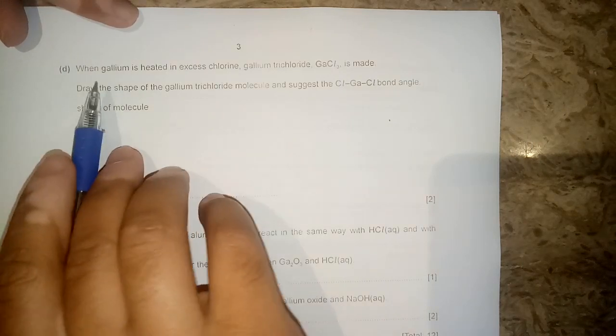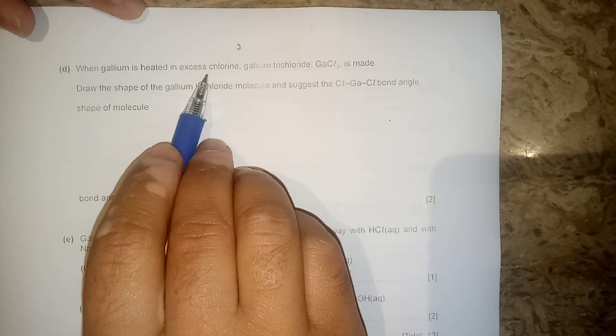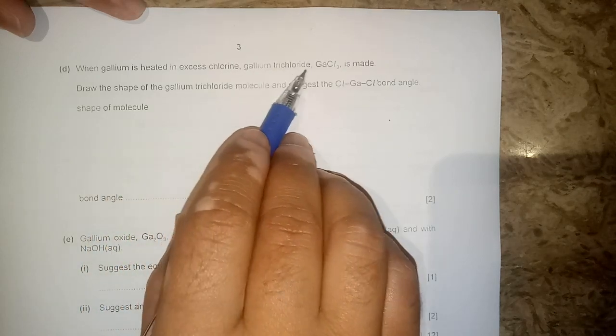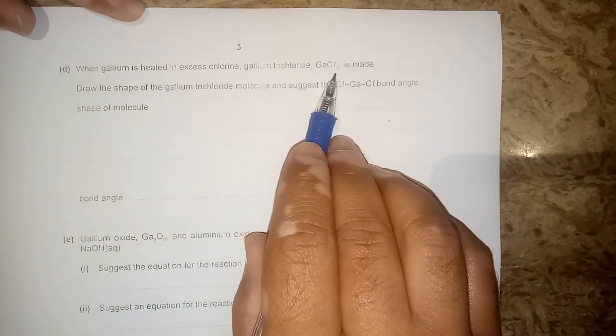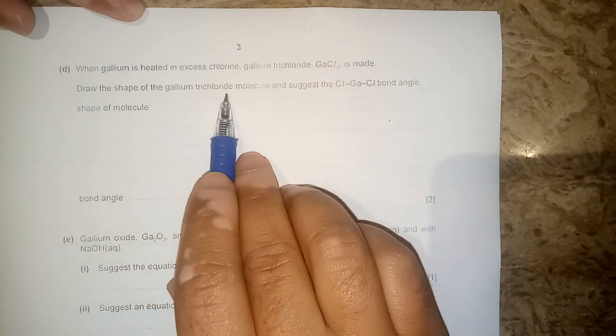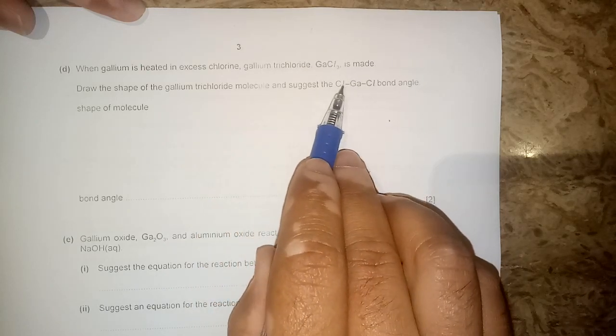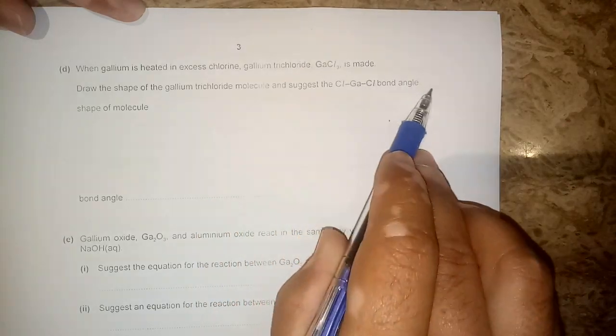Next part, this is the D part of the same question. When gallium is heated in excess chlorine, gallium trichloride GaCl3 is made. Draw the shape of the gallium trichloride molecule and suggest the chlorine-gallium-chlorine bond angle.